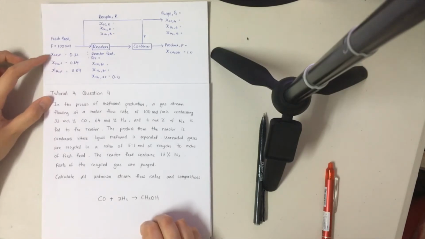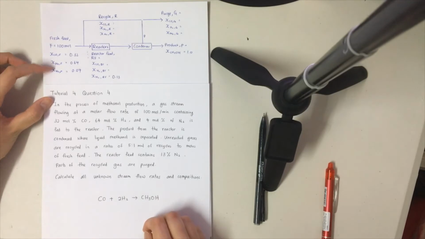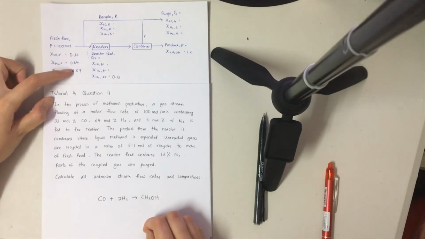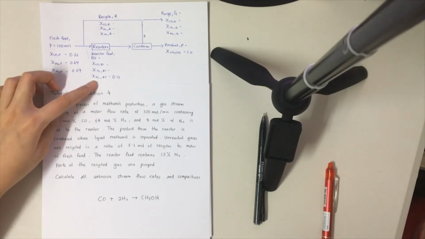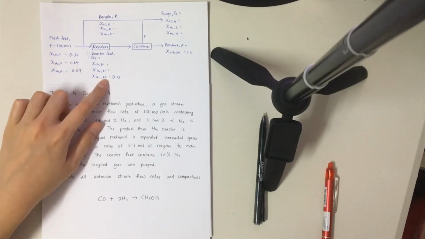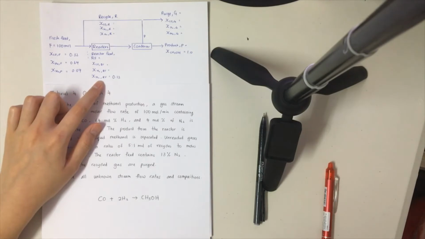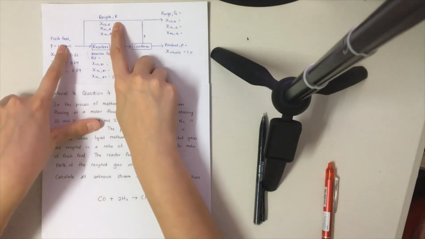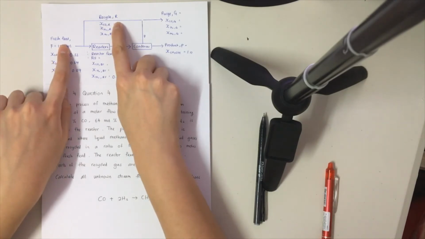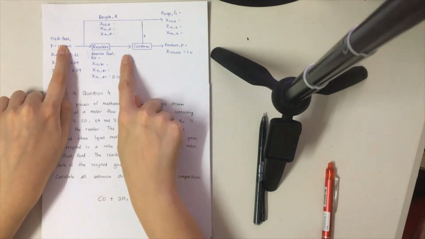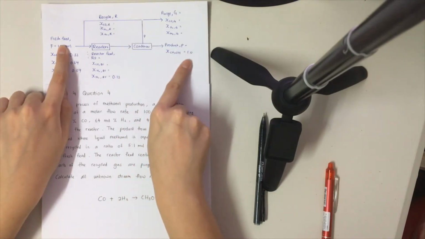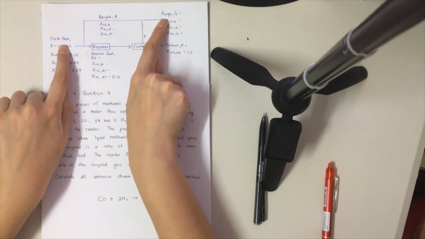So the feed contains CO, H2 and nitrogen, which are given. We have the molar composition over here. For the reactor feed, we are given that it contains 13 mole percent of nitrogen, and that the recycled stream and the fresh feed are at a ratio of 5 to 1. The product only contains methanol, and we also have the purge.